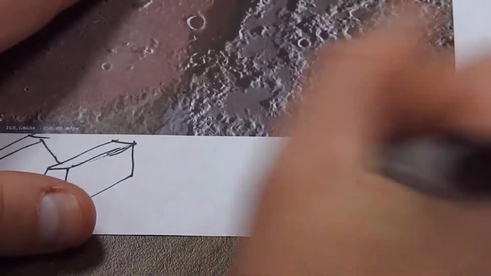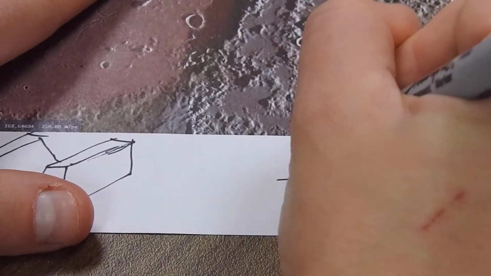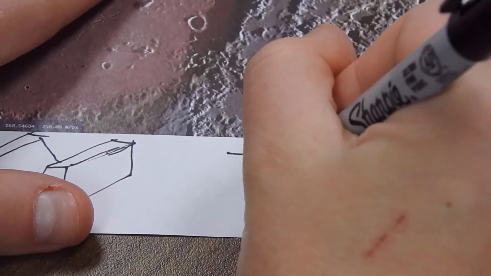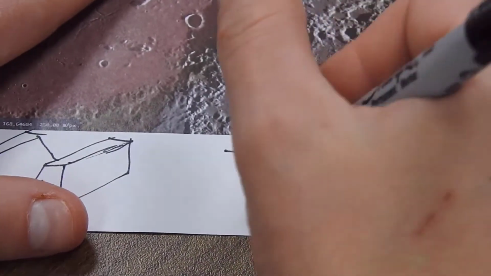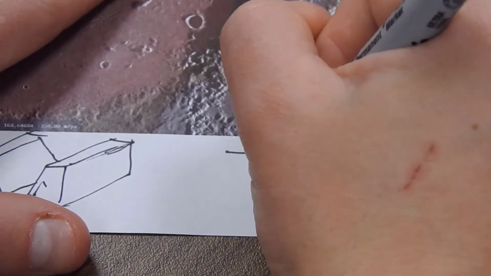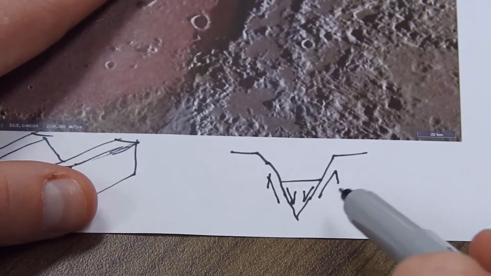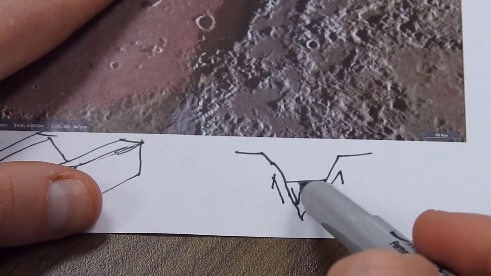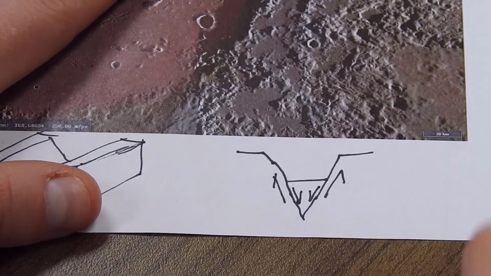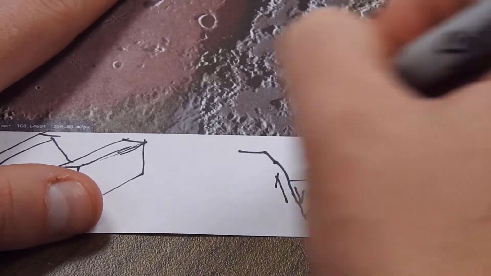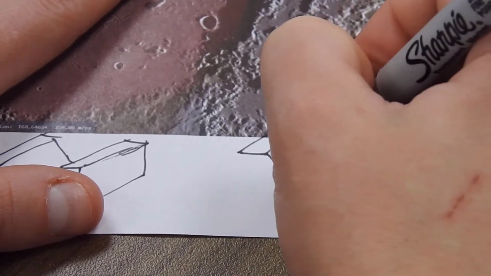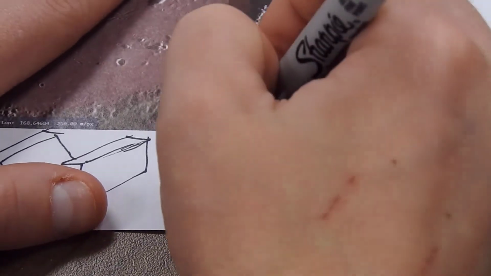Let me get this over here just a little bit bigger. I'm not going to draw the whole thing, I'm just going to draw a cross section of this so you guys can see it. So we've got a hanging wall moved down relative to footwall sides that have moved up. And then to bring this into 3D, if you need it, it's like that.